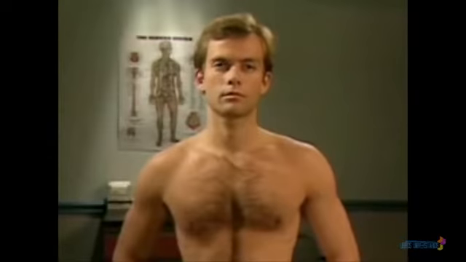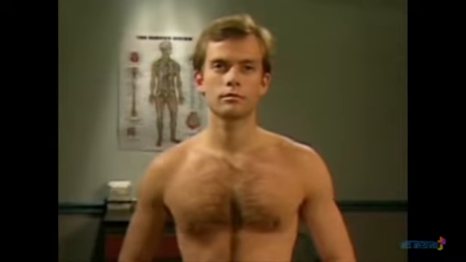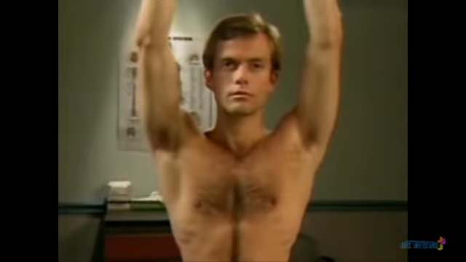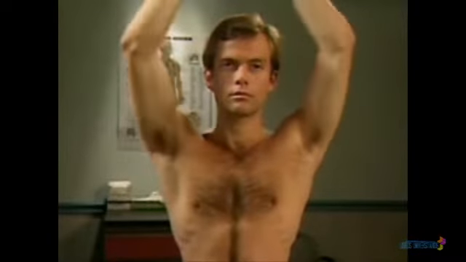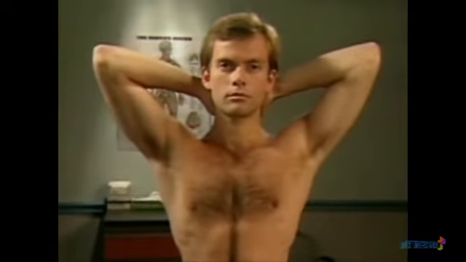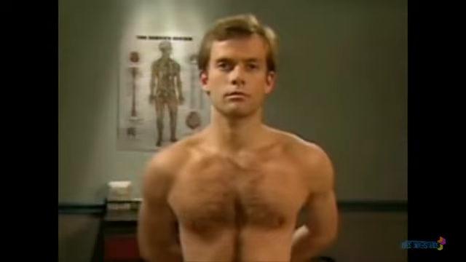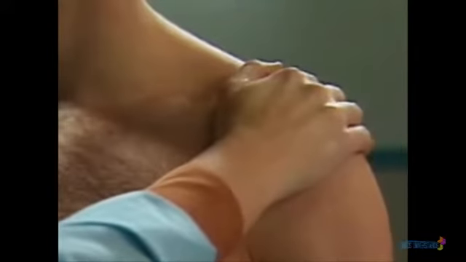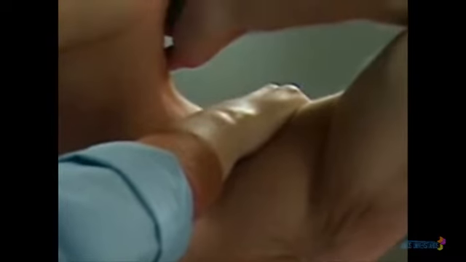To evaluate the range of motion of the shoulders and related structures, assess flexion by asking the patient to raise both arms to a vertical position. Assess external rotation by having him place his hands behind his neck with his elbows out to the sides. Check internal rotation by having him place his hands behind the small of his back. If you suspect a problem, cup your hand over the patient's shoulders and feel for crepitus as the patient repeats the movements.